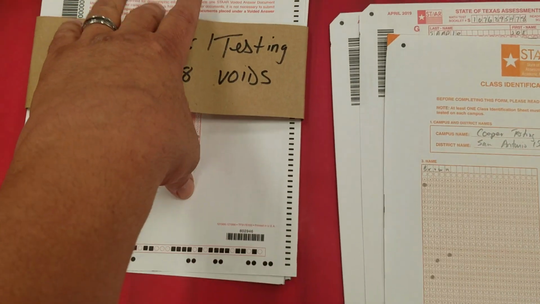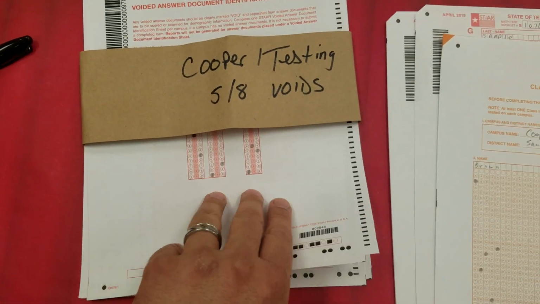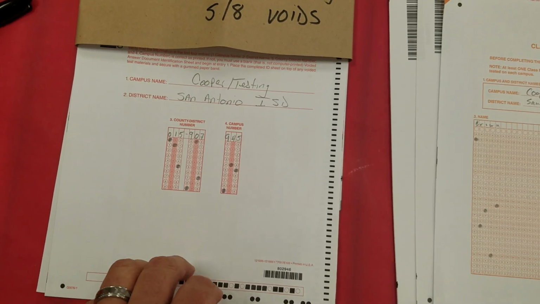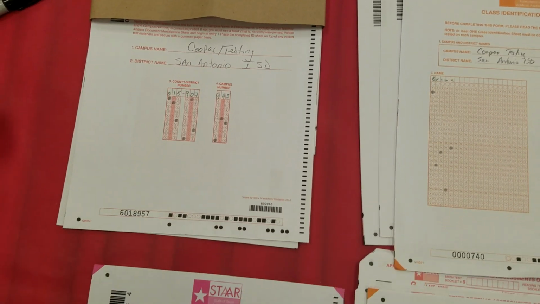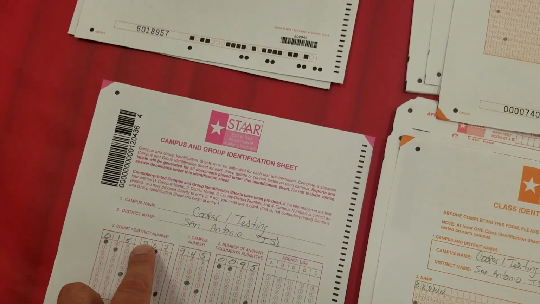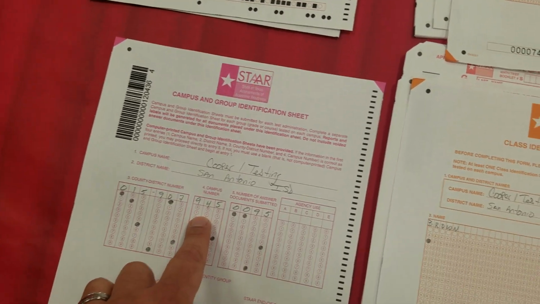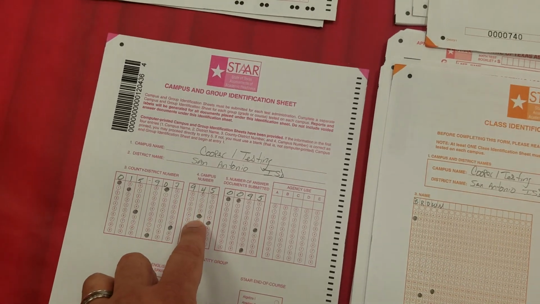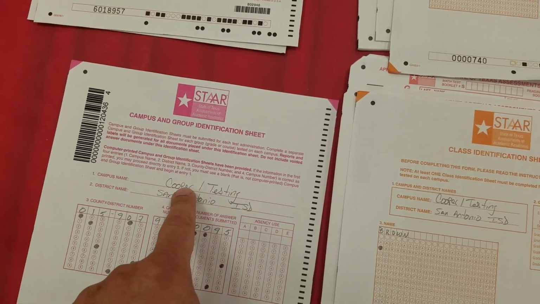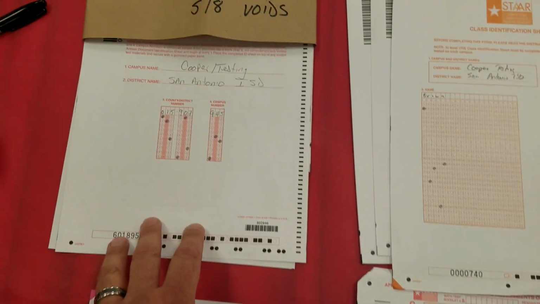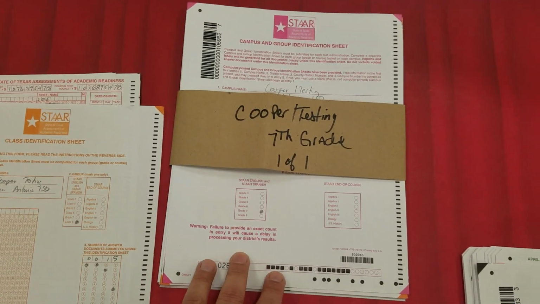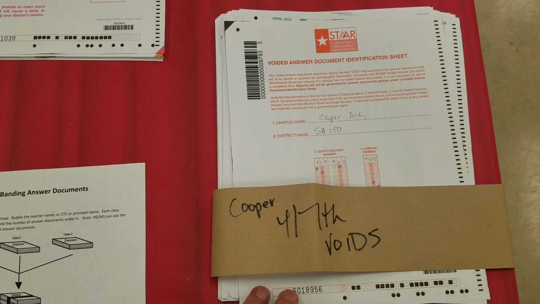We also have examples to show you how we will band our voided answer documents using the void header sheet. Now keep in mind, most of you will have these sheets provided to you from TEA that already have your county, district number, and campus number pre-populated. You'll just have to fill out the total here, and the name should be at the top. But these are examples to show you what you would do if you needed a blank one. Here you can see an example of ones that are banded already for 7th grade and another set of voids.